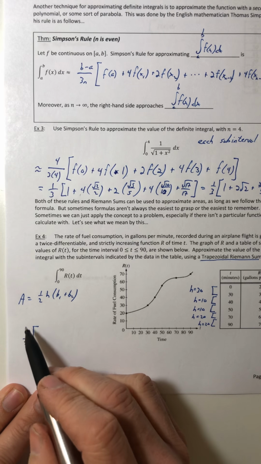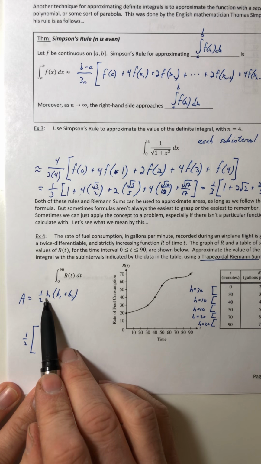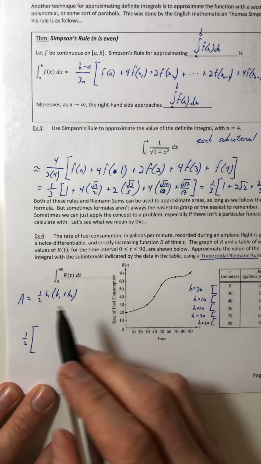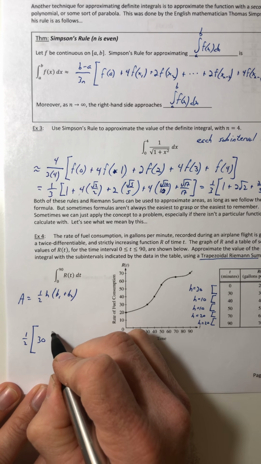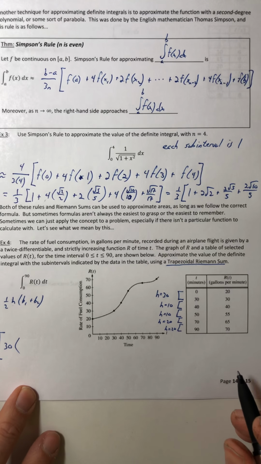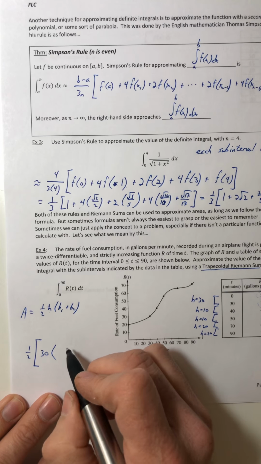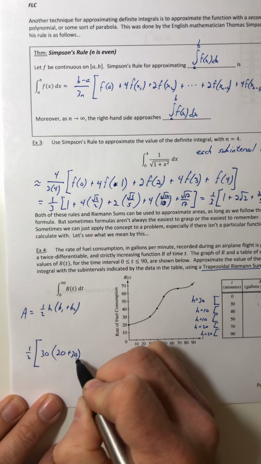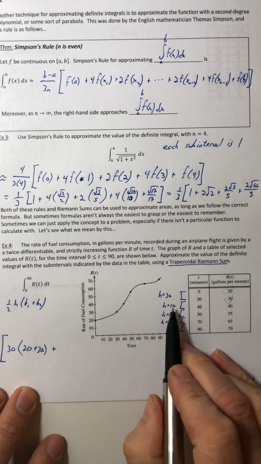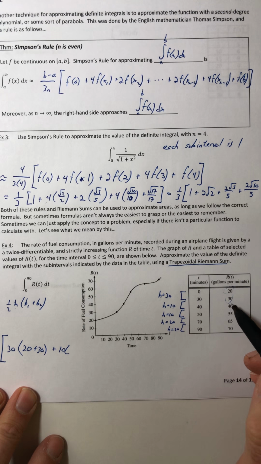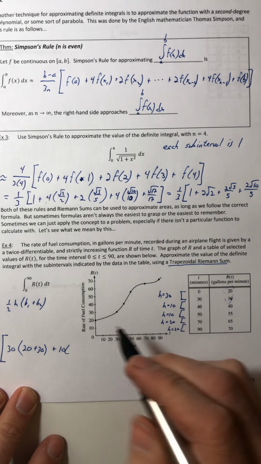Okay, so I have my 1/2 already factored out, and then I just have to follow the height times the sum of the bases for each of those trapezoids. The first one, my h is 30, and then I have to do the sum of the bases. The bases are the vertical sides, the ones going up and down, or the y values. So that would be these here: 20 plus 30, and then plus my second trapezoid, the 10, times the bases with it, which would be the 30 again and the 40.